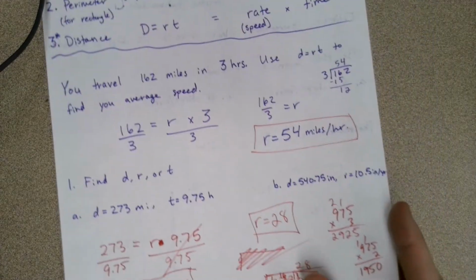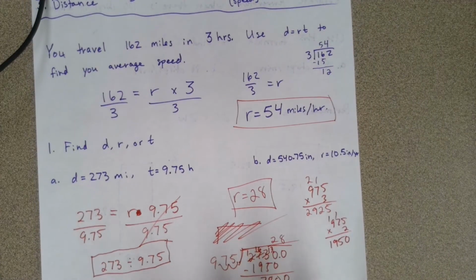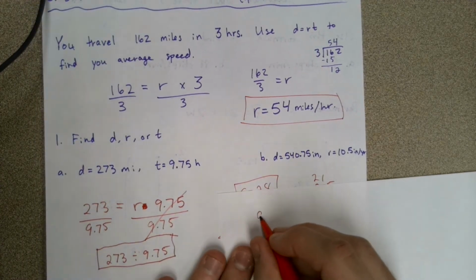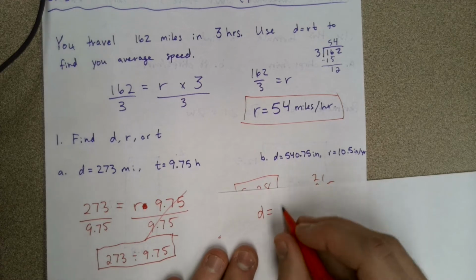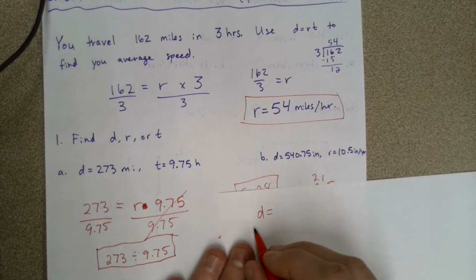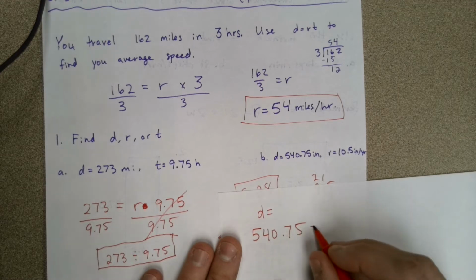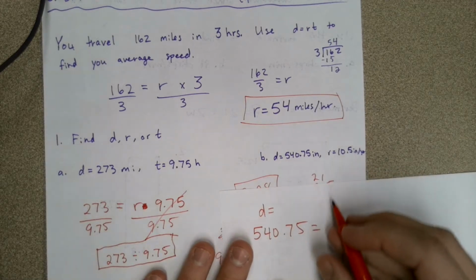We had one more there, but I ran out of room. Grab a new piece of paper here. Our next one we have is D equals 540.75. So we got our distance is 540.75.